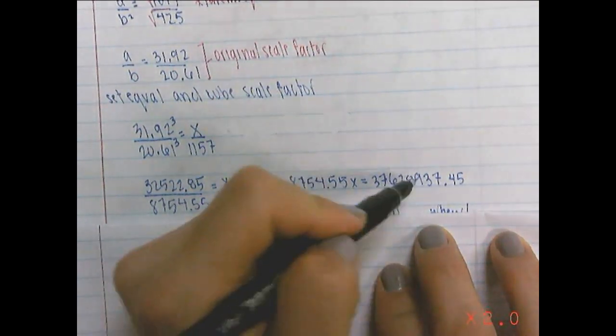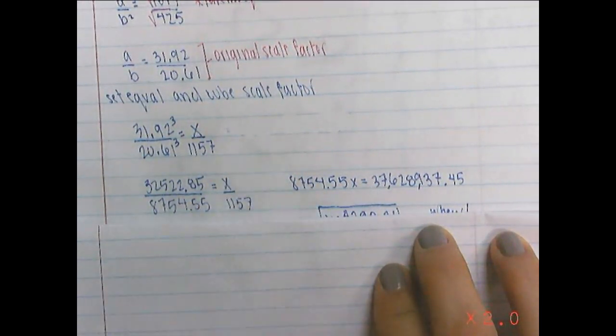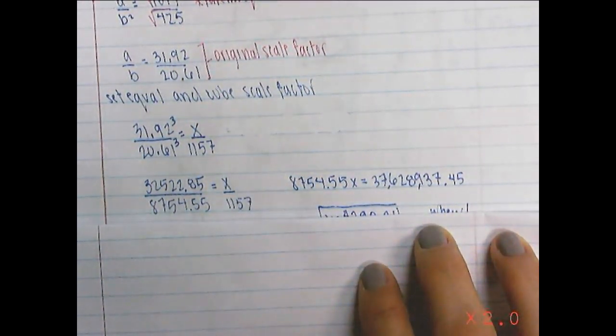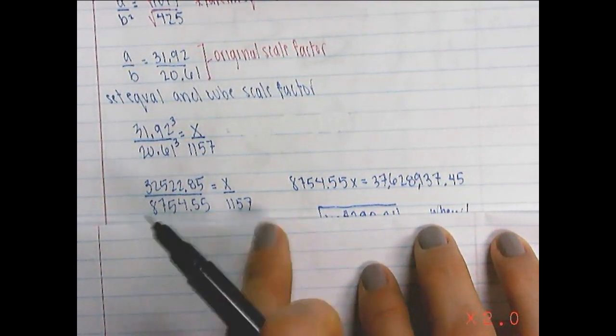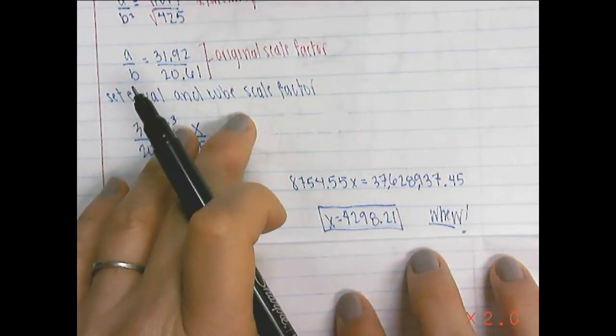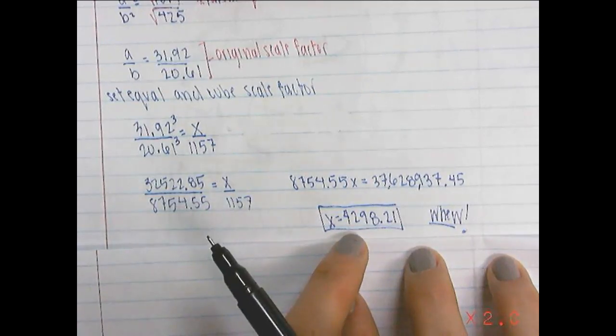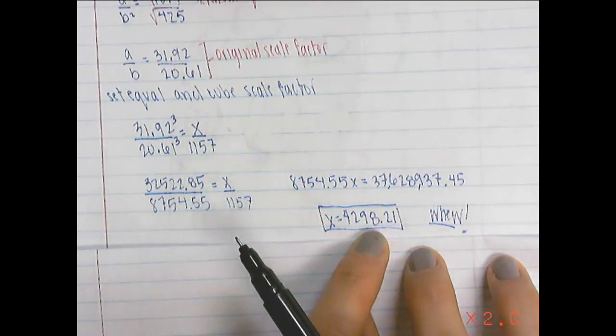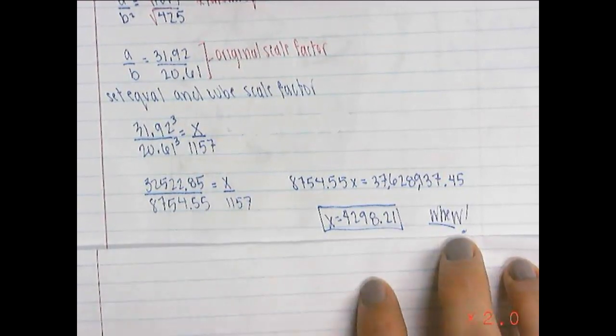Hold on, let me put some commas in here so I can actually read this number. I'm going to divide by this number on both sides, and I'll end up with my volume equals 4,298.21. Whew. Goodness, I cannot read numbers this morning.